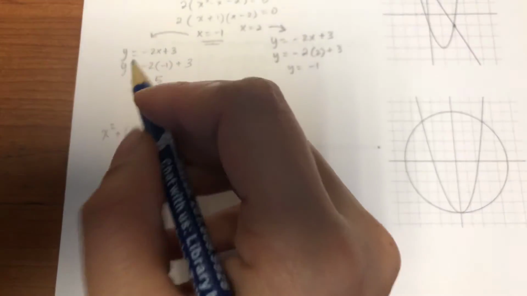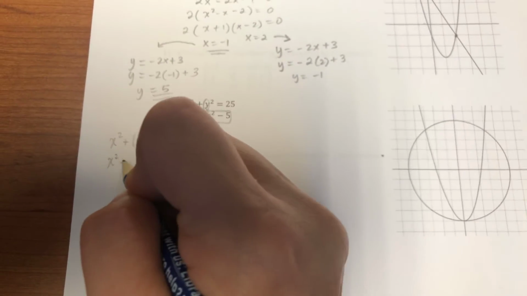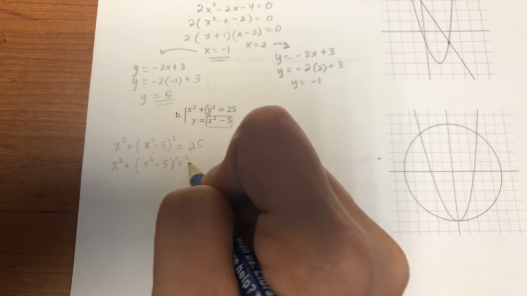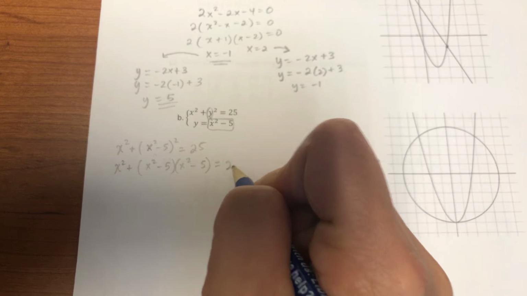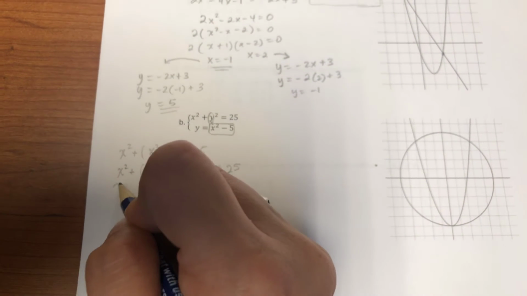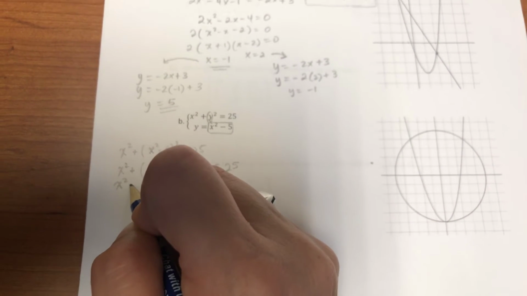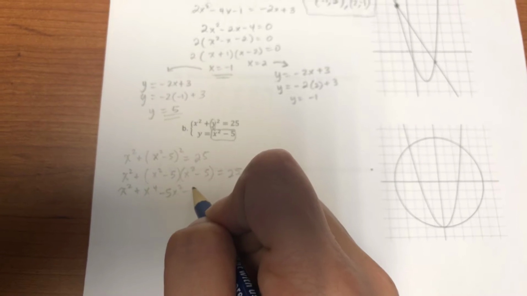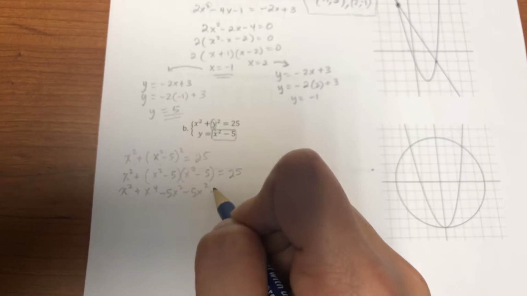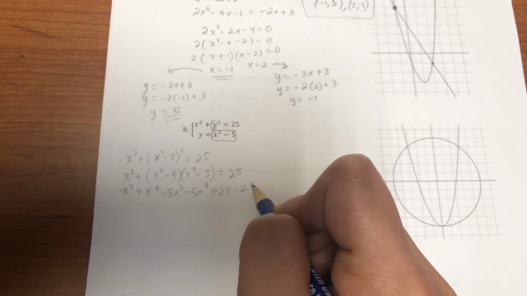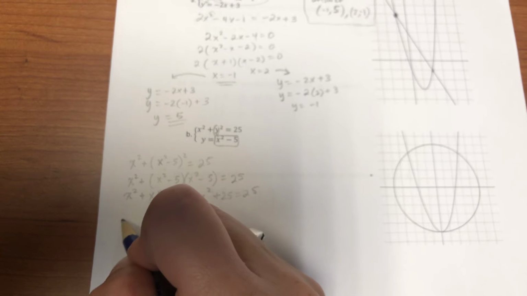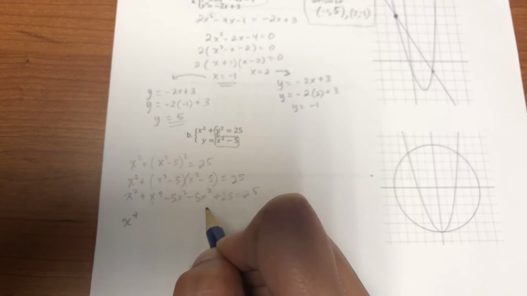So here I have x squared plus, I need to write this twice because it's got the exponent, and so I'm going to have to multiply a binomial times a binomial, and that'll give me x to the 4th minus 5x squared minus 5x squared plus 25 equals 25. My leading term would be x to the 4th because we put it in descending order.